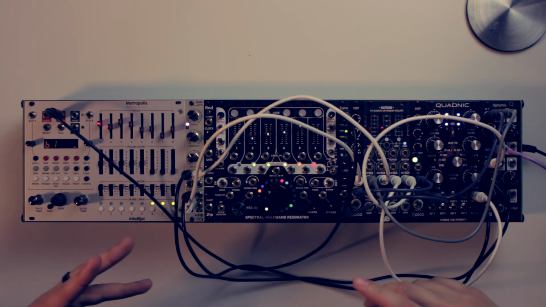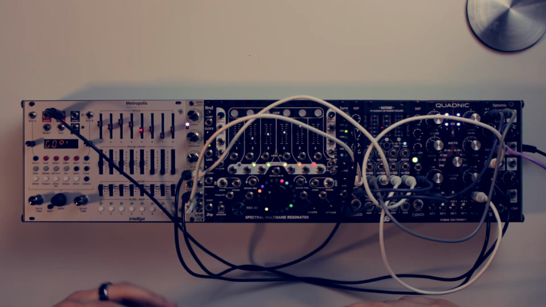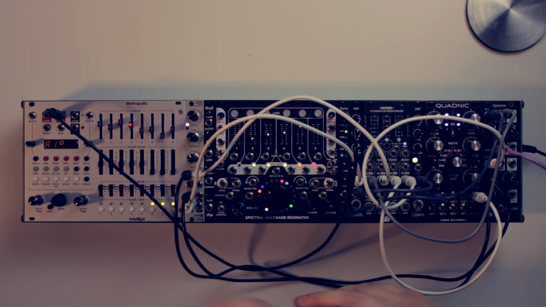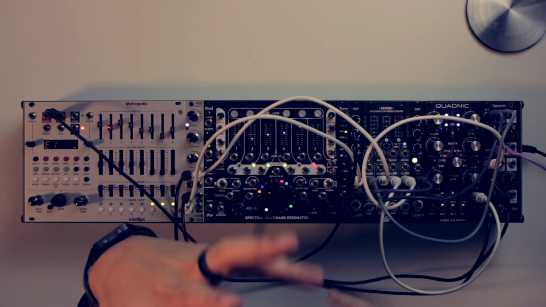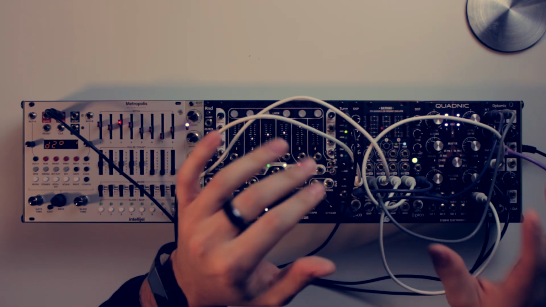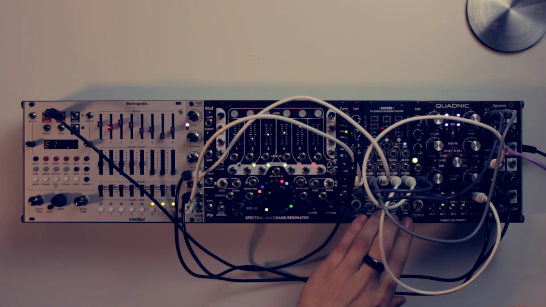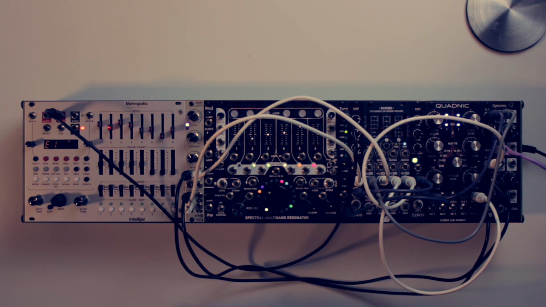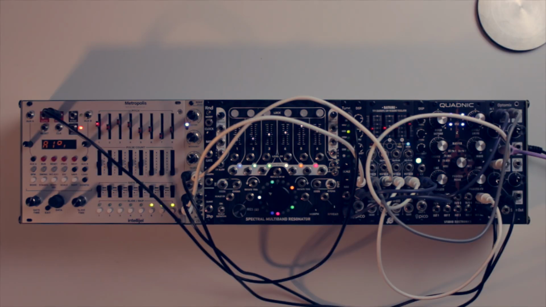So I have a 5-step pattern, which is running rather slow at about 80 beats per minute, 5 different notes that are controlling the pitch of the Quadnic. This leads to a pad that's ever evolving and changing with the Batumi module slowly oscillating these different parameters. And so let's take a listen to it.